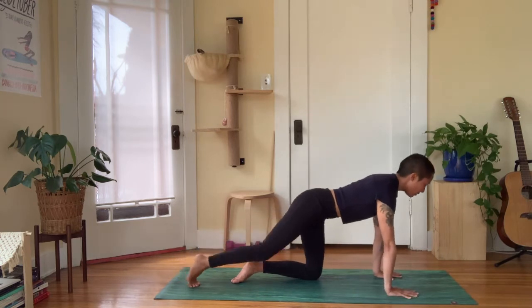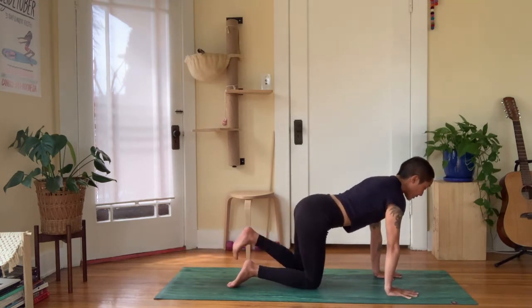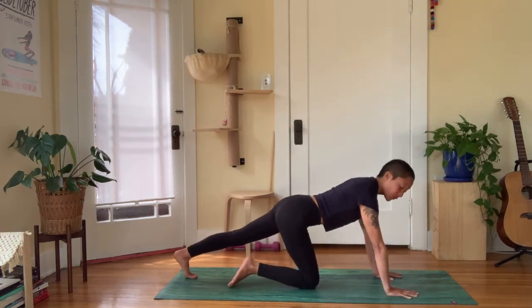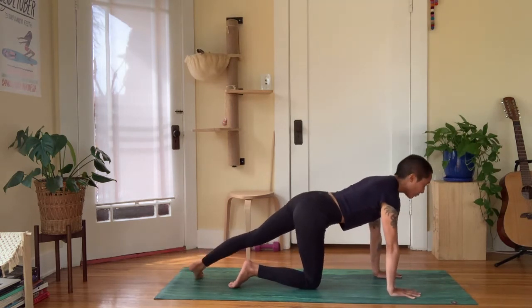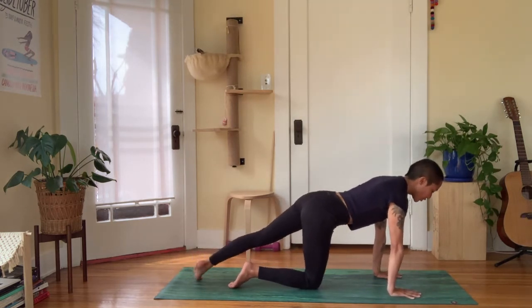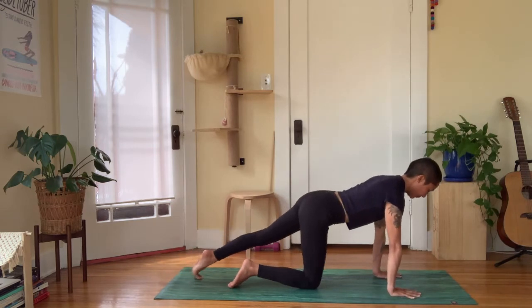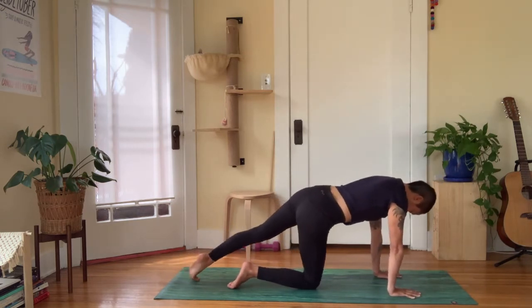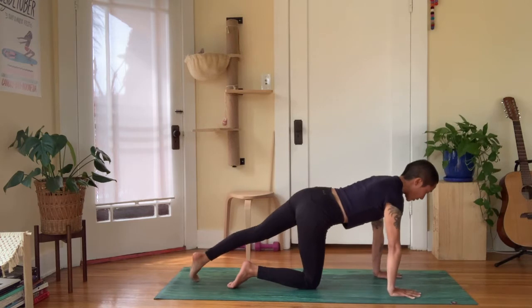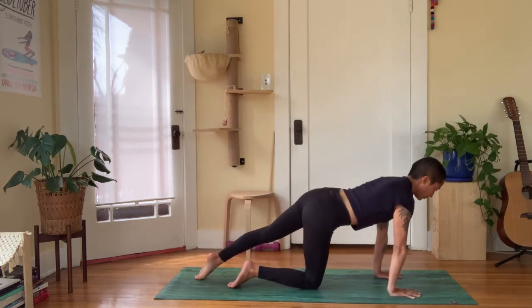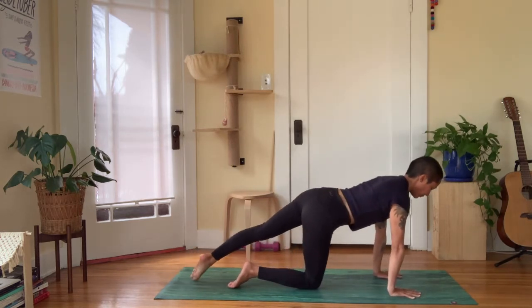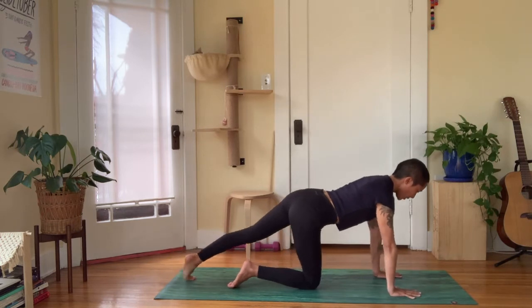Return to tabletop. And extend your left leg back. Your toes, for the most part, stay on the mat. Roll your ankle one direction several times. Then the other direction. Tabletop position.